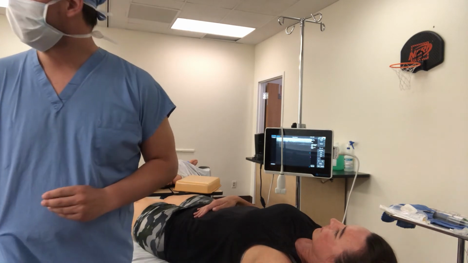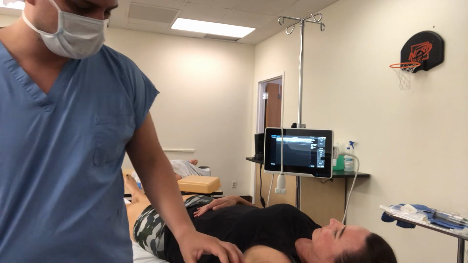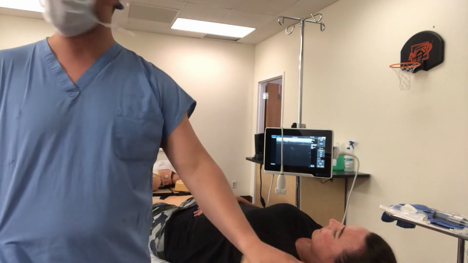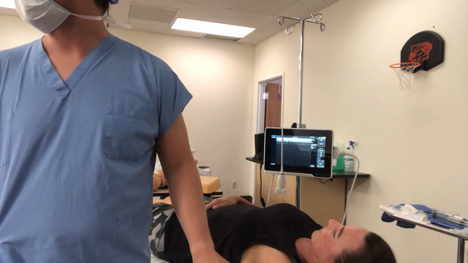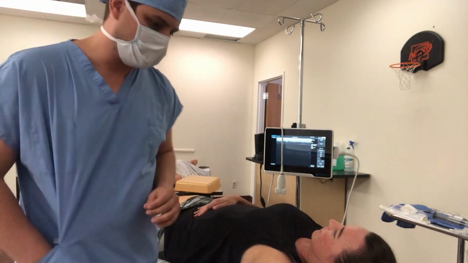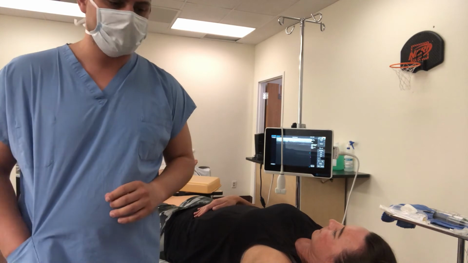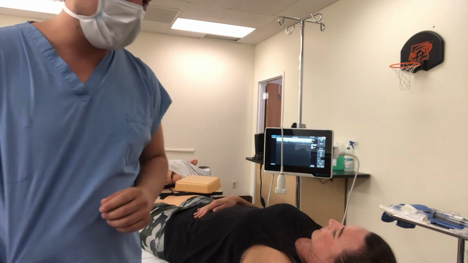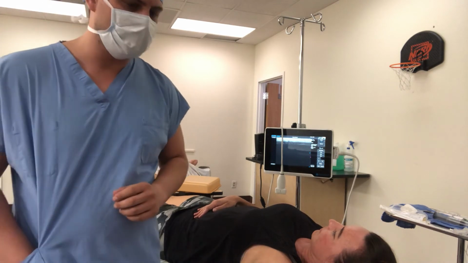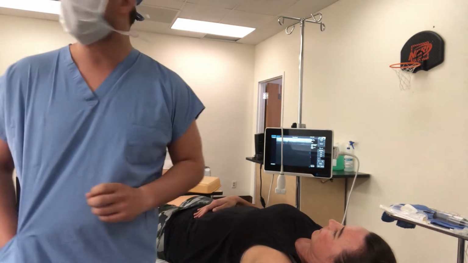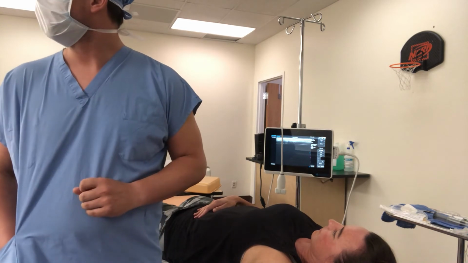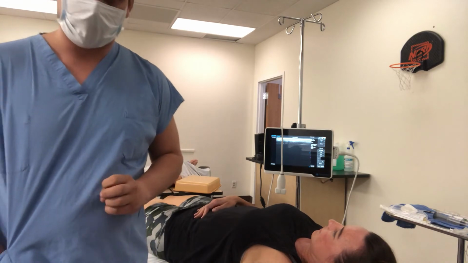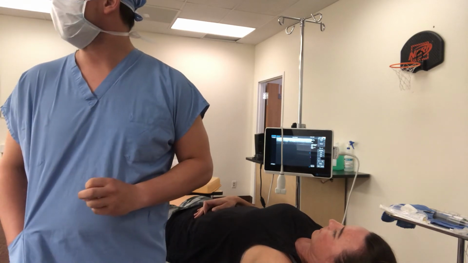For the axillary block, the indication is surgery below the elbow. She's going to have surgery on her wrist. There is also some increased risk for LAST, and we're going to decrease that risk by aspirating before we inject and using ultrasound guidance as well as a peripheral nerve stimulator. This is a shallow, easy to access nerve, so it should be a good axillary block.